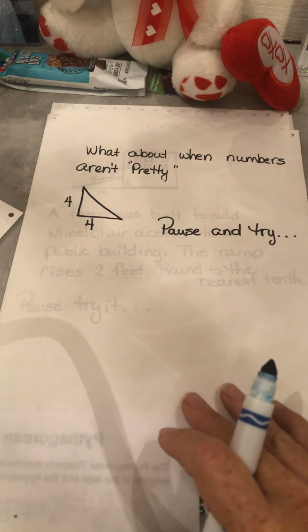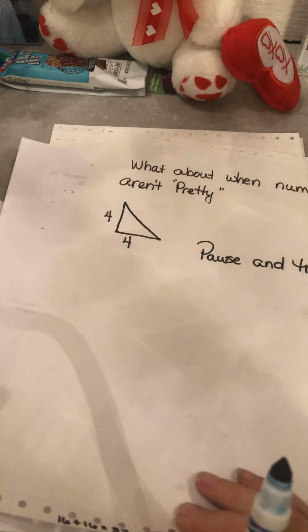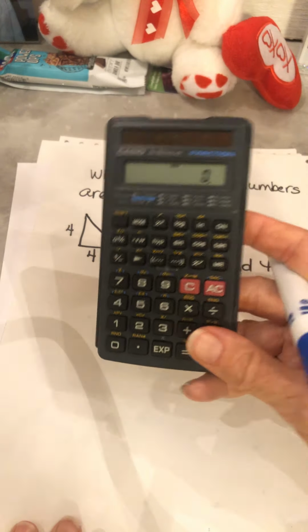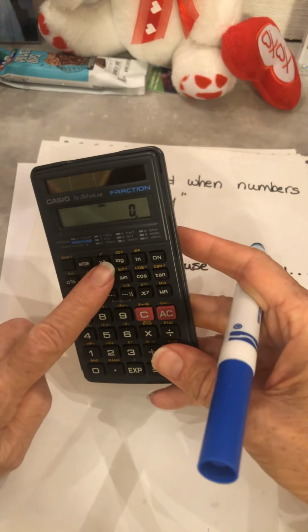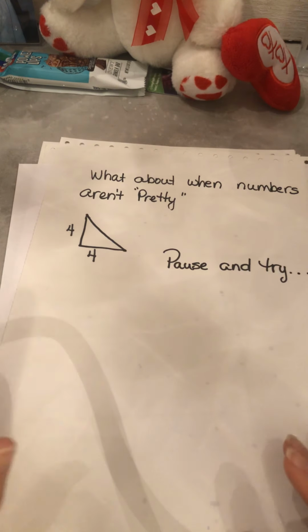Now, what about when numbers aren't pretty? Well, number one, it's a little tricky because I don't know what calculators you guys have at home, and I know you need calculators for this. And hoping that you find something you can use. I don't even have the ones that we've been using in school. I have this one. But it still has a square root key. You got to find something that has a square root key to do this.